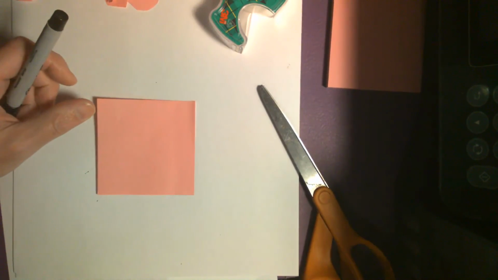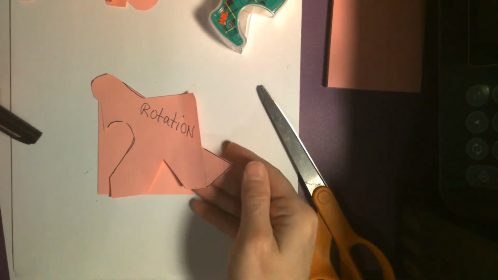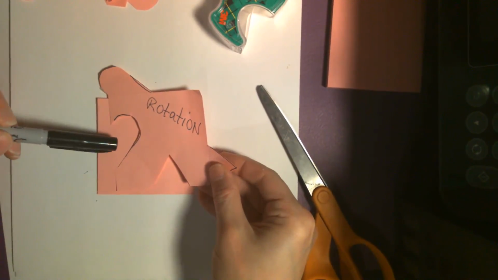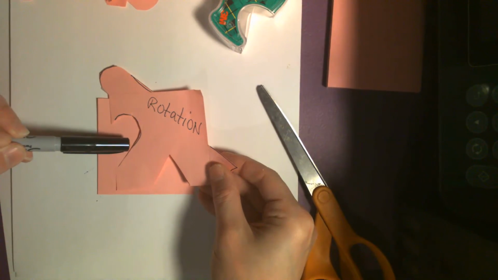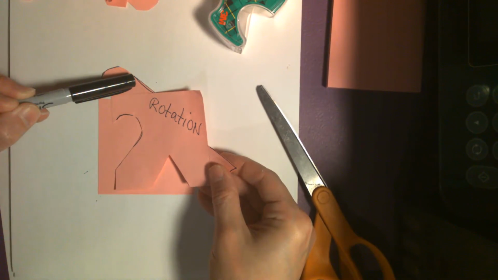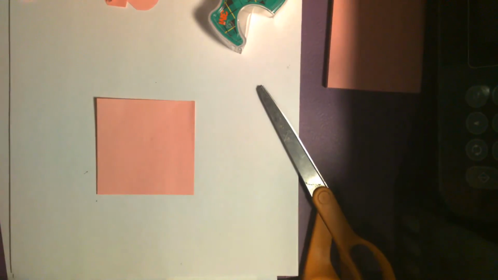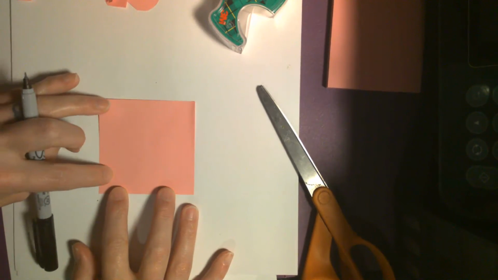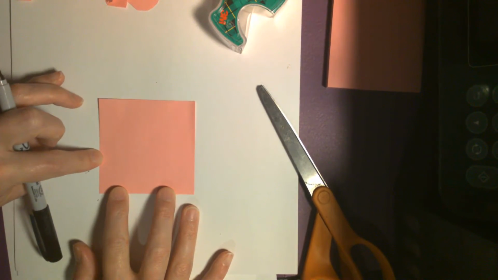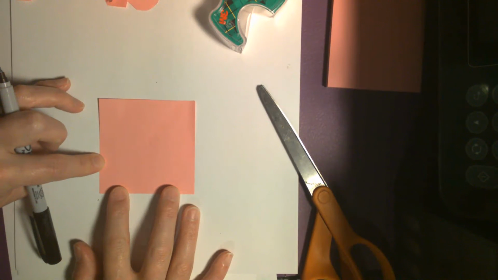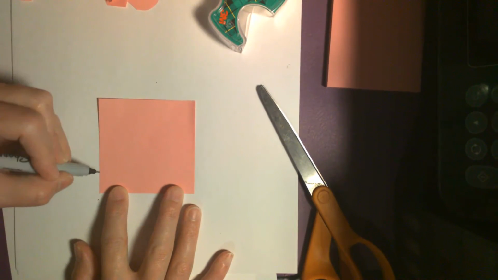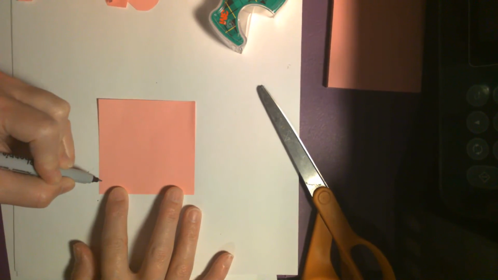Our next way of doing a tessellation piece, the third one I'm going to show you, is called rotation. And like I said before, whatever you cut out will rotate up or down to the next side. So let me show you how this goes. Our same rules apply. So whatever you're drawing on your little square here, even if it's a sticky note or just a square piece of paper, you're going to start on one side.